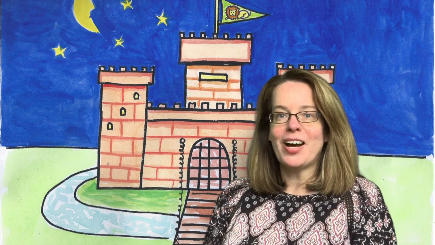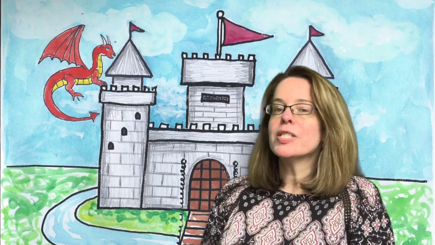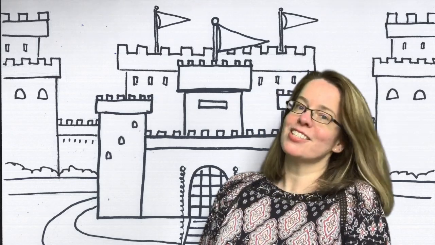Hi, I'm Mrs. Pasquan. Today I want to share a few ideas with you for how to build a castle just using a few simple geometric shapes. So let's get started.